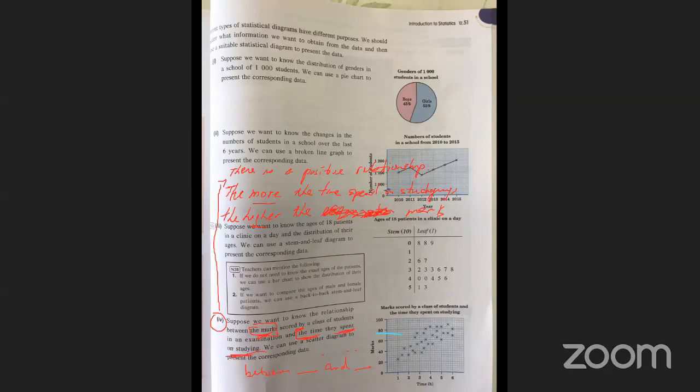Someone told me that he has a problem in drawing scatter diagram. Let me clear the drawing first. Maybe I finish this session, then I show you one more example for drawing scatter diagram. Let me finish this part first. Okay, the second part will be something about misuse.